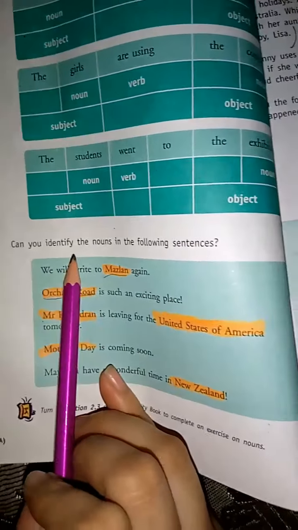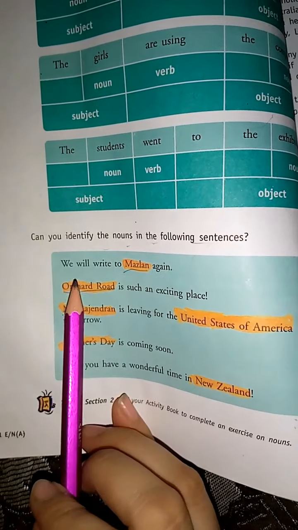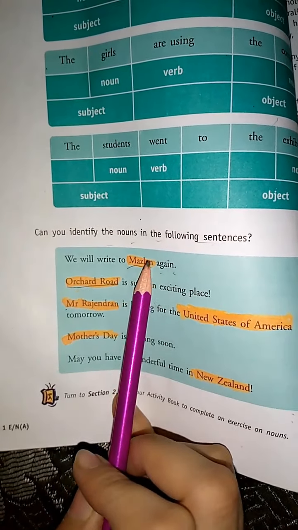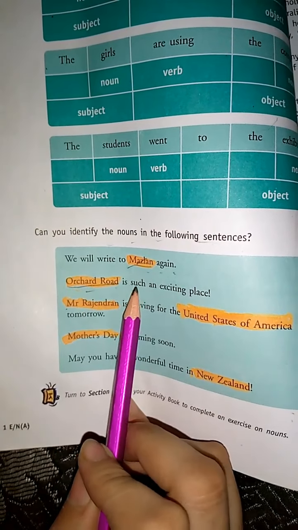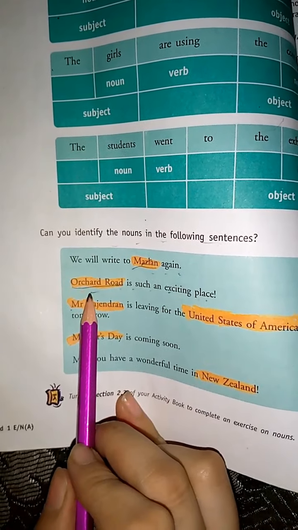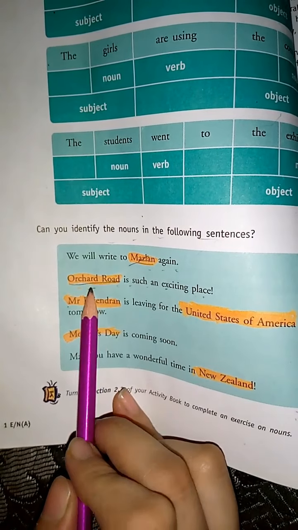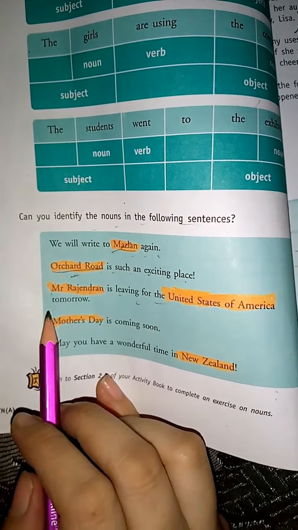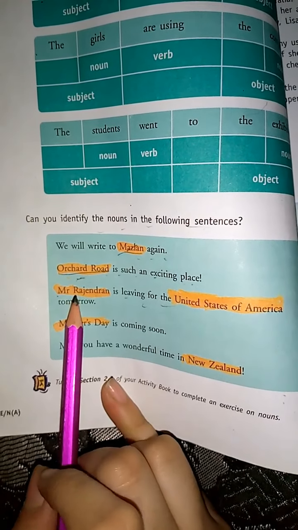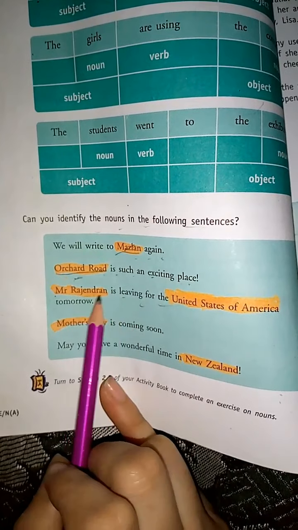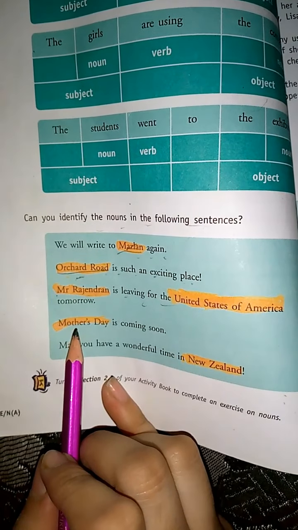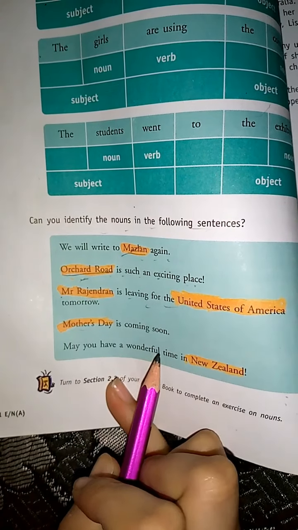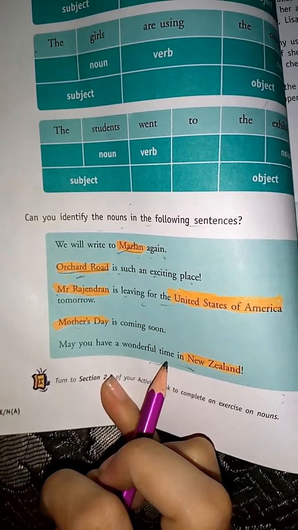Then, can you identify the nouns in the following sentences? We will write to Muslin again. What is the noun in it? Muslin. Orchard Road is such an exciting place. This is also a noun. Mr. Rajendran is leaving for the United States of America. We have two nouns in it, Mr. Rajendran and United States of America. Then, Mother's Day is coming soon. Mother's Day is a noun. May you have a wonderful time in New Zealand. New Zealand is the noun.